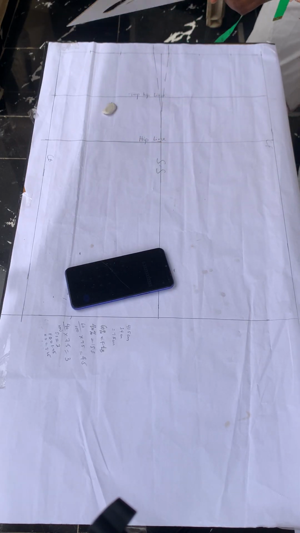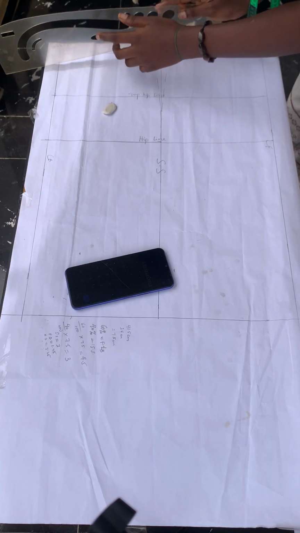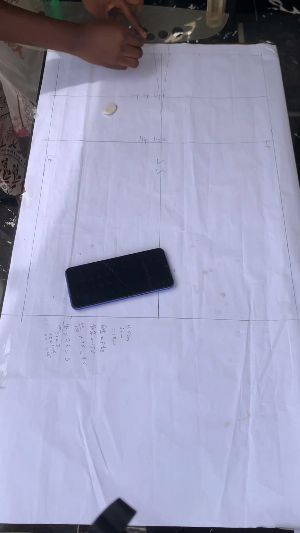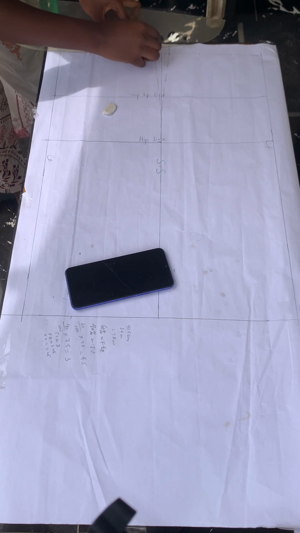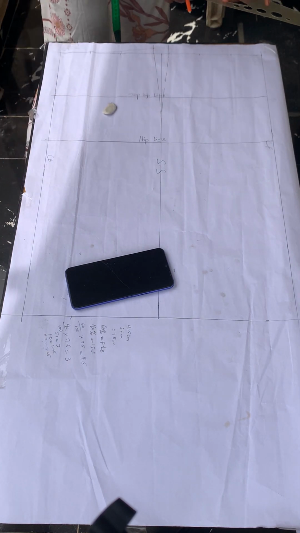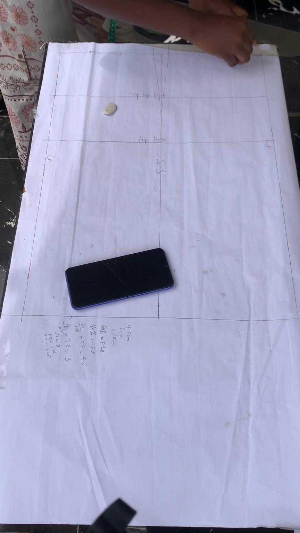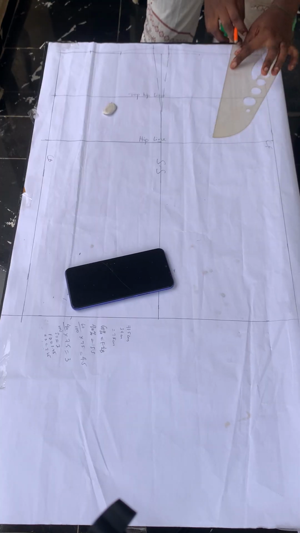Now this new line that you've gotten, just connect it with a slight curve to your center front and your center back waistline. And your dart line, you raise them.